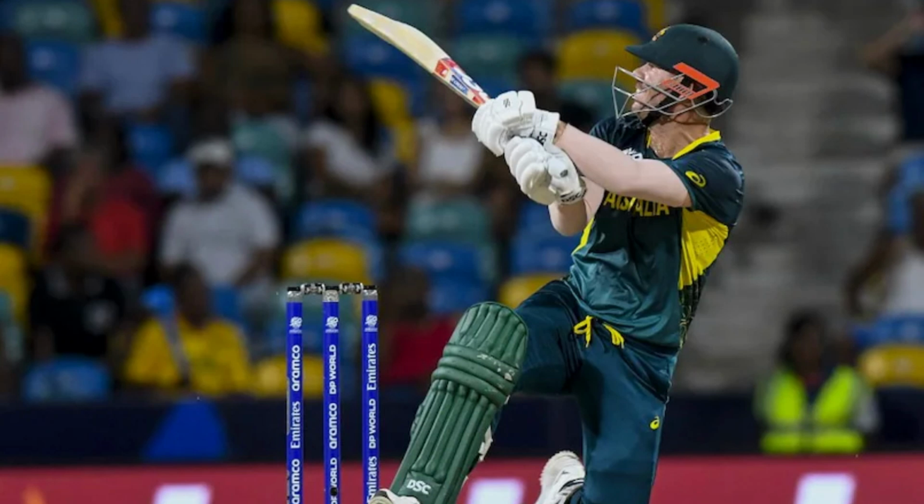The pitch at the Kensington Oval, Bridgetown, Barbados is balanced, and the team batting first has won 65% of the games at this venue. Defending champions England take on 2021 winners Australia in a Group B match of the T20 World Cup in Barbados. Australia have played one match in the tournament and are currently ranked second on the points table, while England have also played one match and are currently ranked fourth on the points table.